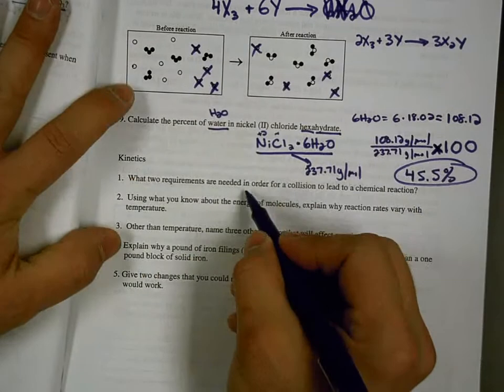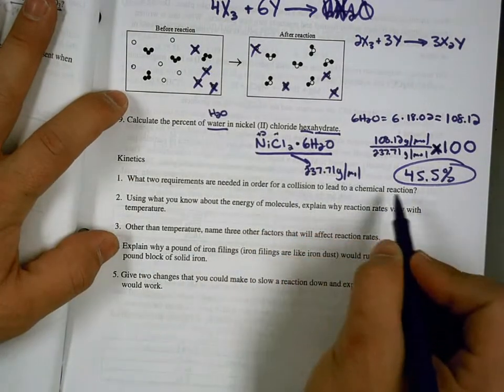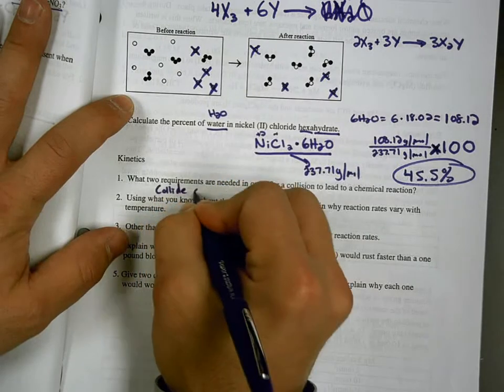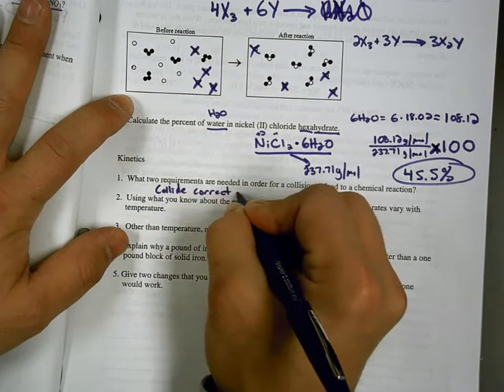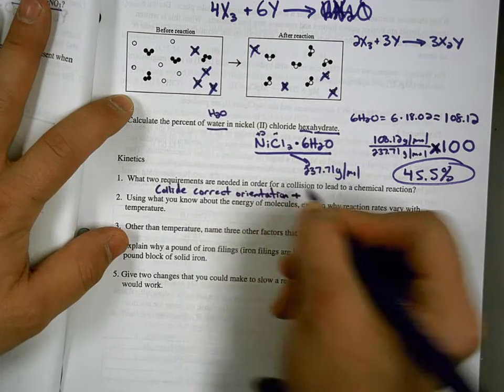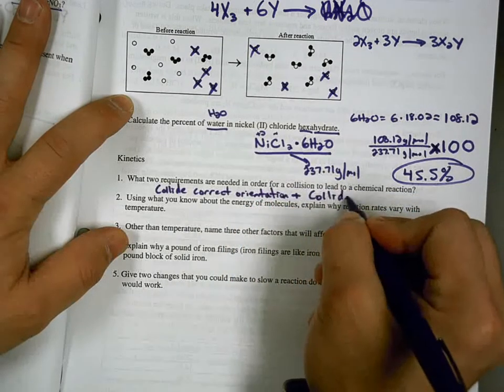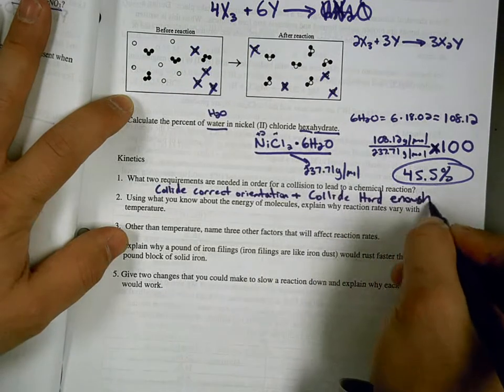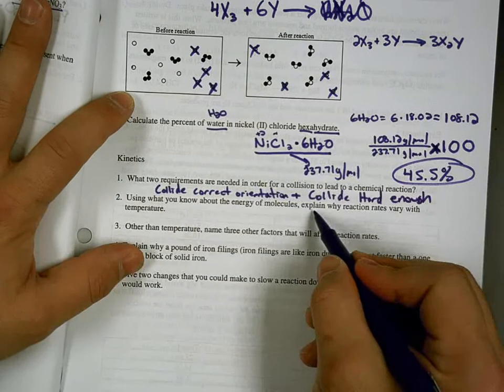Now for kinetics. What 2 requirements are needed in order for a collision to lead to a chemical reaction? They have to collide, and that just means hit, in the correct spot. We usually use the word orientation or maybe angle. And they also have to collide hard enough, or with enough force, with enough energy.